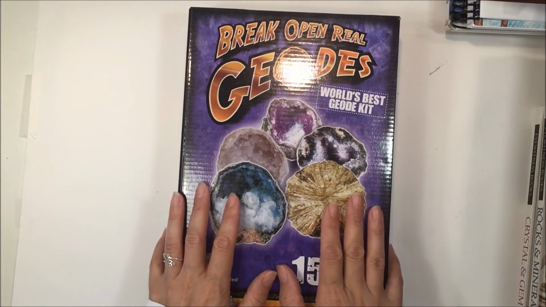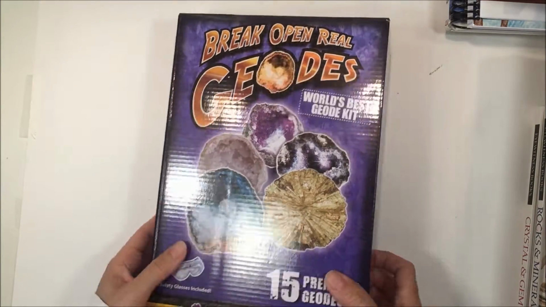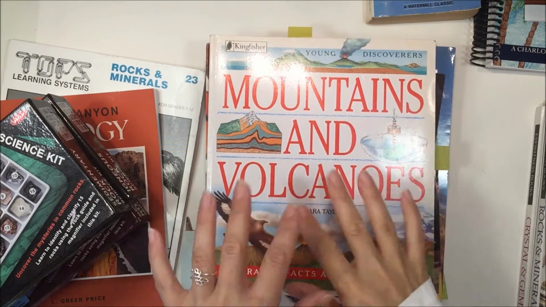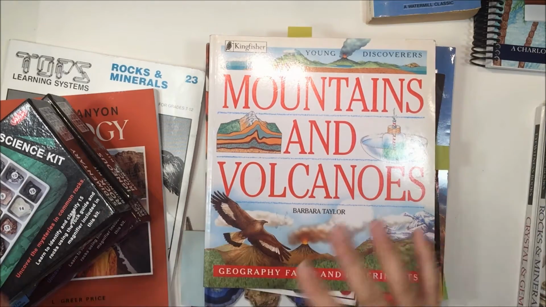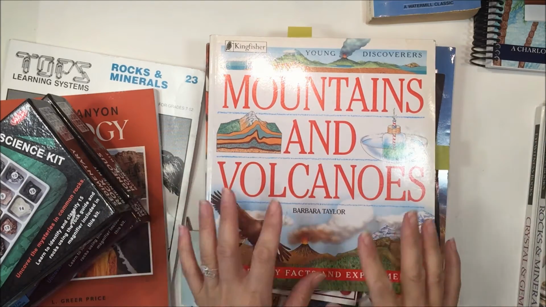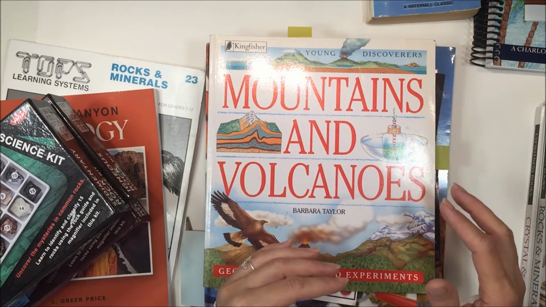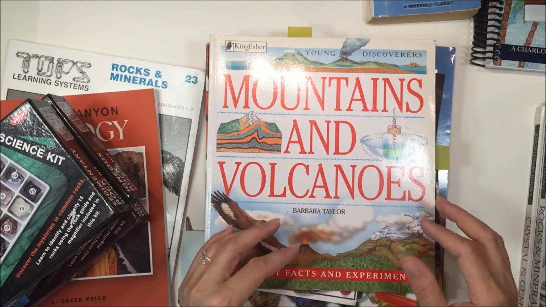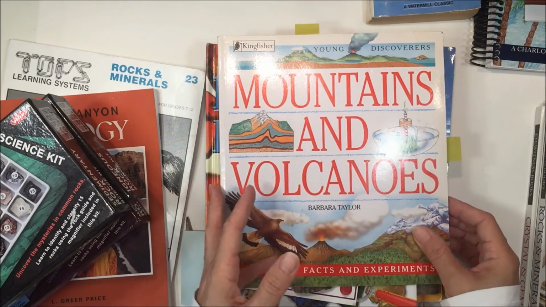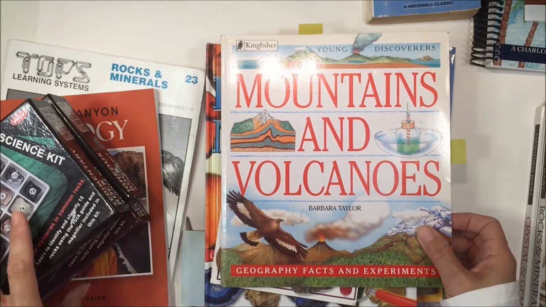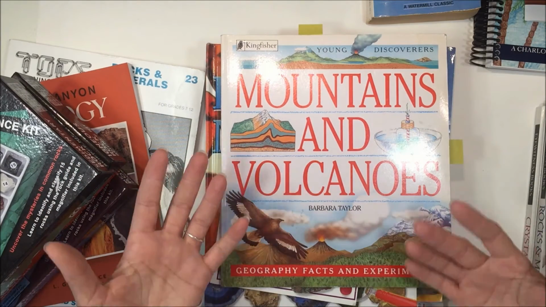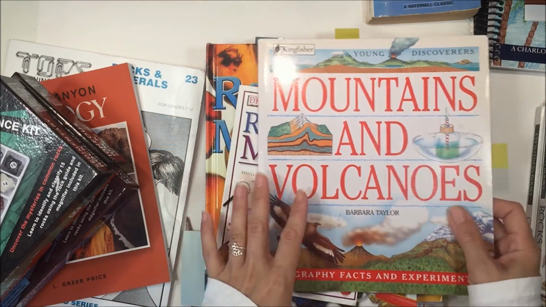Okay, on to part 2. All right, so now I've shown you all the things that we're going to use for this unit. Now I can break it down week by week and figure out how many weeks we're going to spend on this unit. Now, I don't want to overload ourselves with too many things to do every day, and I do want to leave ample time for us to do projects in the afternoon. This is just a great unit that lends itself very well to doing hands-on projects.